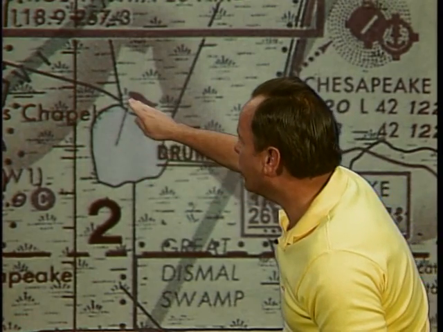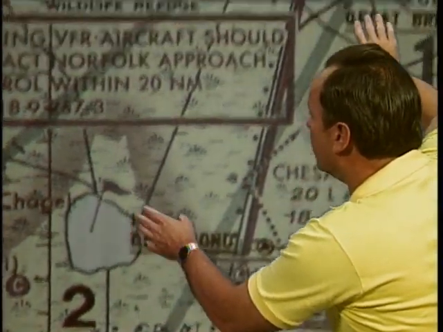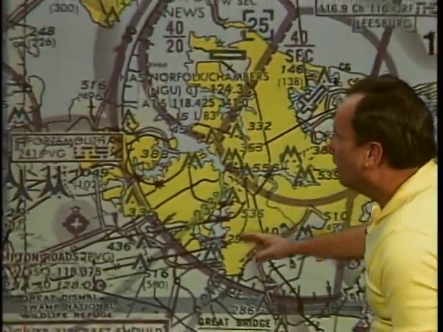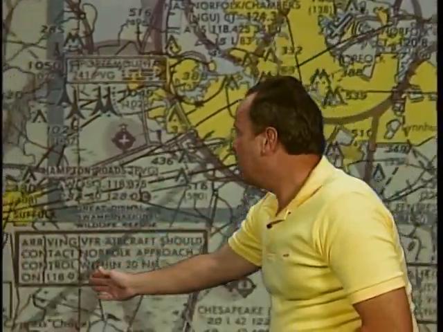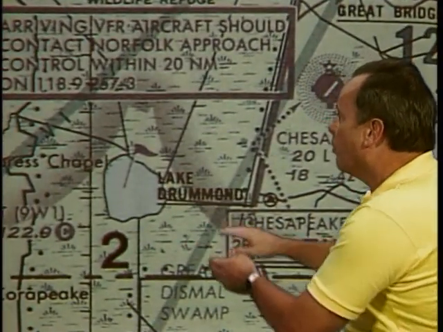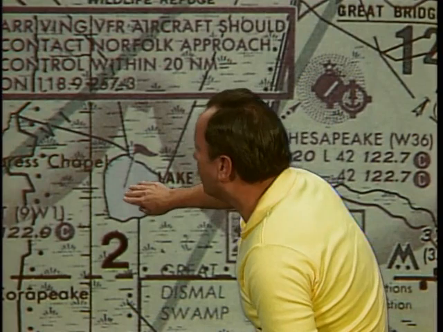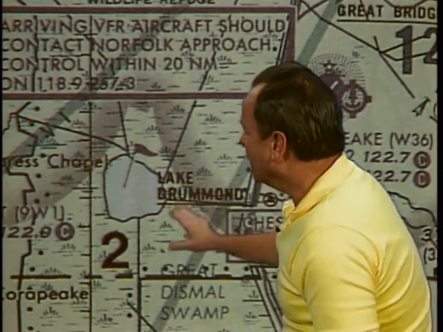It's a visual reporting point, and it's not mandatory or compulsory. It's voluntary to use, but up here to the right, you see that there's Norfolk, and you call Norfolk approach control. Well, they want you to know that here at Lake Drummond, that flag is a visual checkpoint that you would use to identify your position for Norfolk approach control here. And because they have that visual checkpoint flag, it means it's fair game for you to call up the controller and say, Norfolk approach, this is Cherokee 7599 Romeo, Lake Drummond.